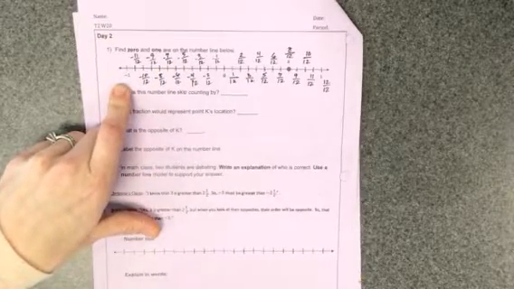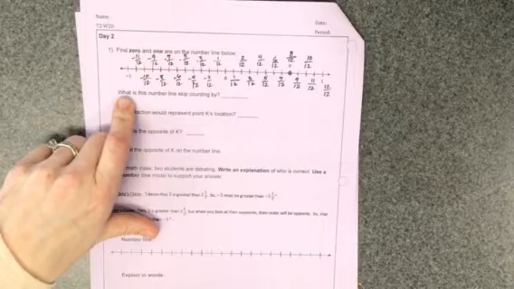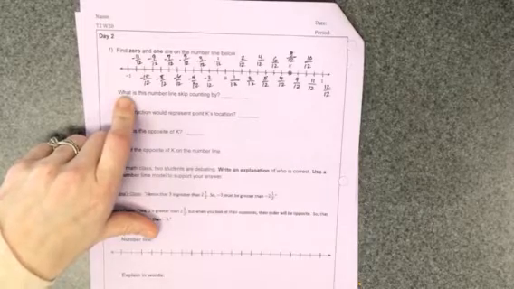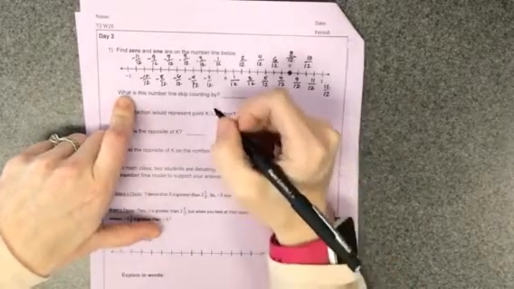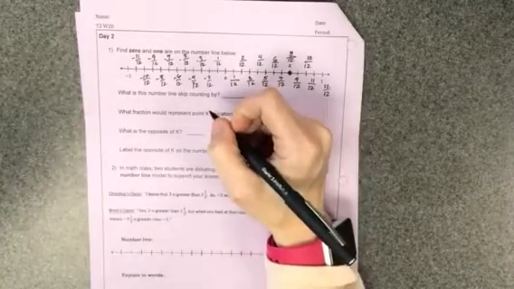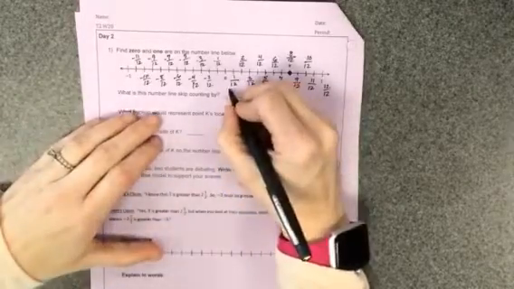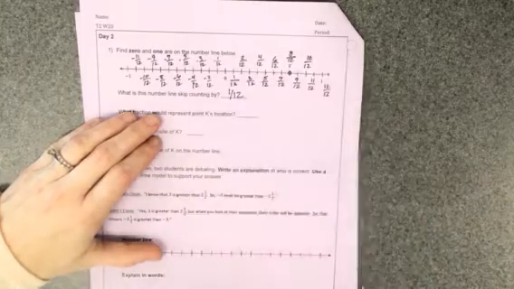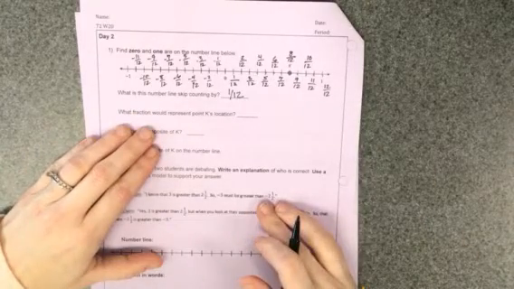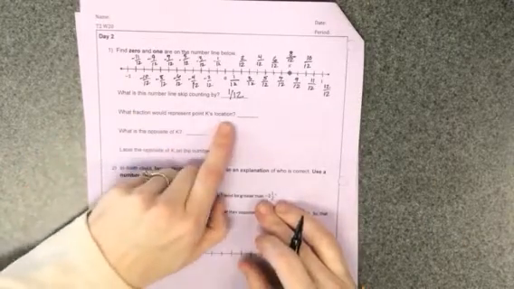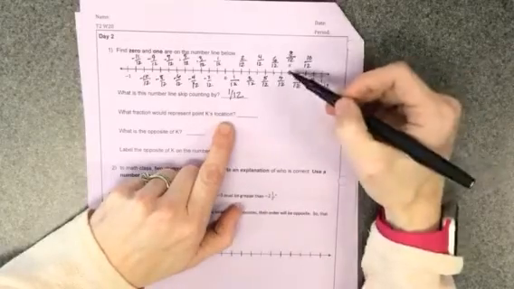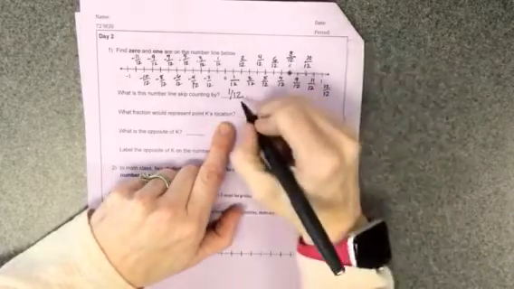All right. What is this number line skip counting by? 1 12th. It's counting by 12ths. Very good. What fraction would represent point K's location? 8 12ths. Good job.